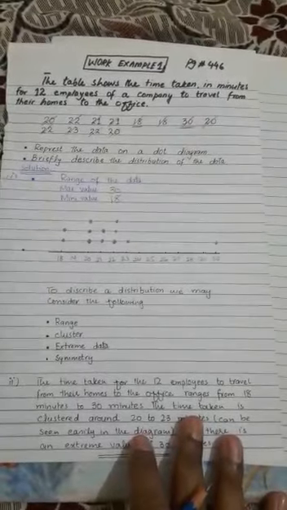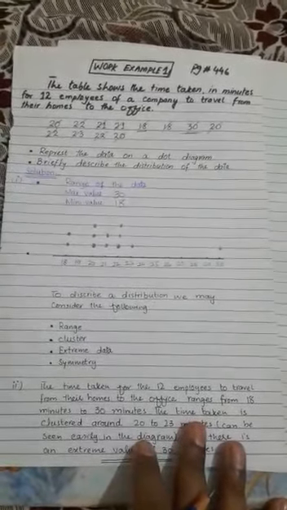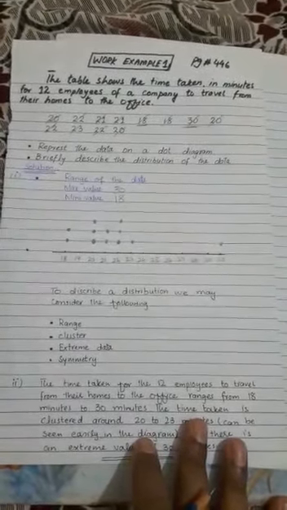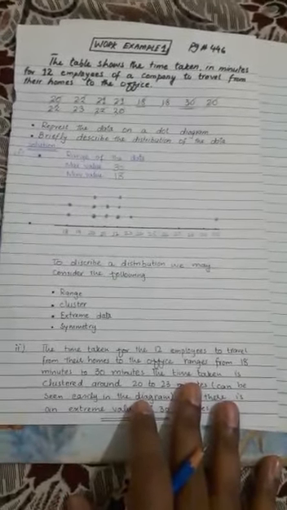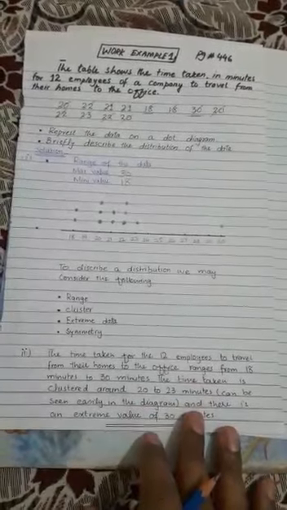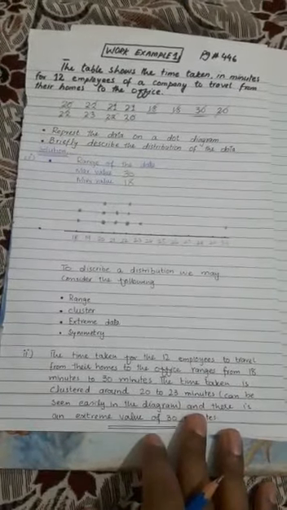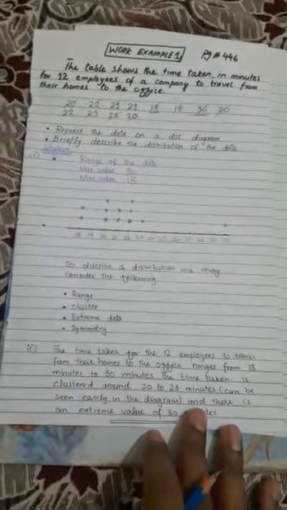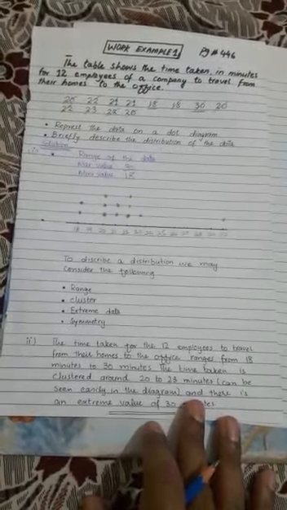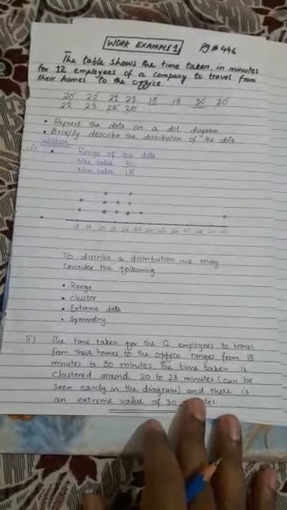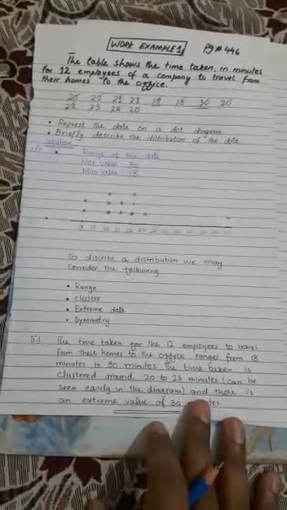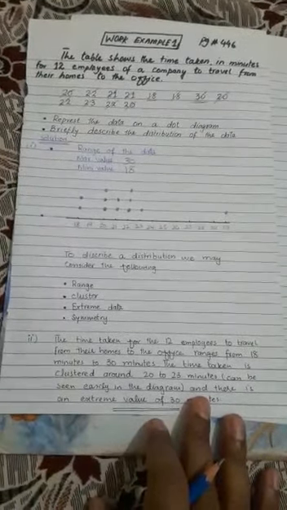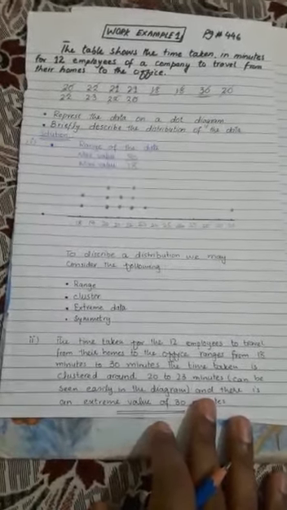You can see that the time taken for the 12 employees to travel from their homes to the office ranges from 18 to 30 minutes. The time taken is mostly clustered around 20 to 23 minutes, and there is an extreme value, which is 30. This data is non-symmetrical because the two sides of the data are not equal.